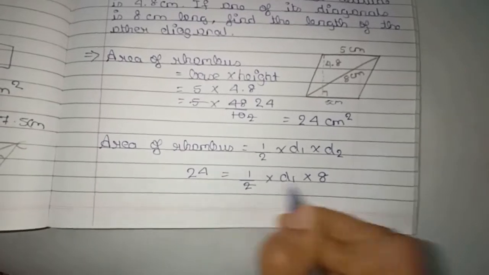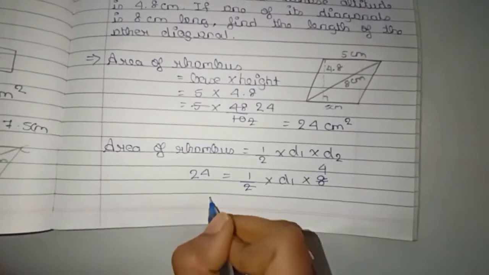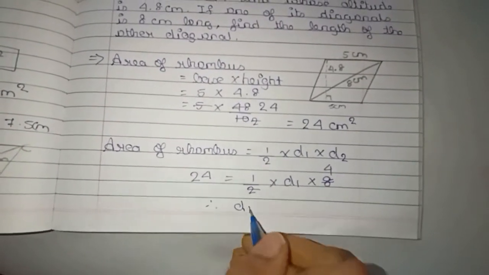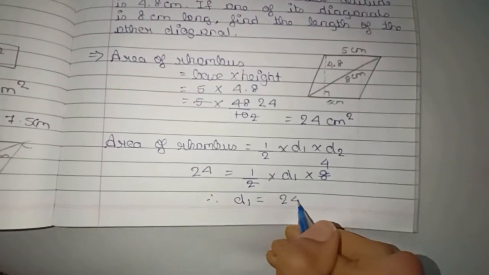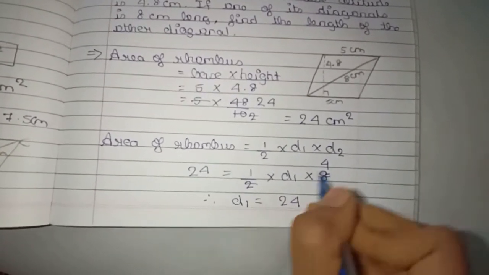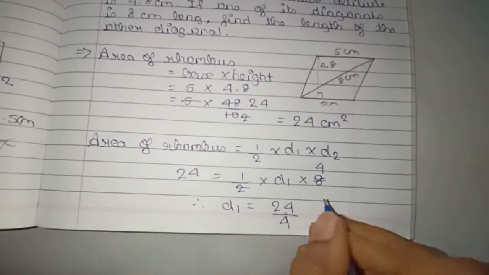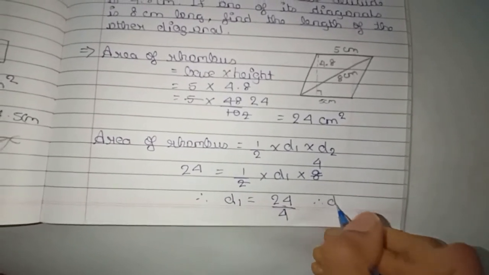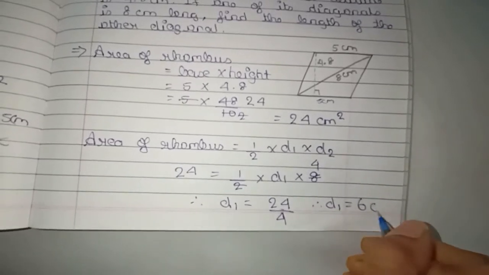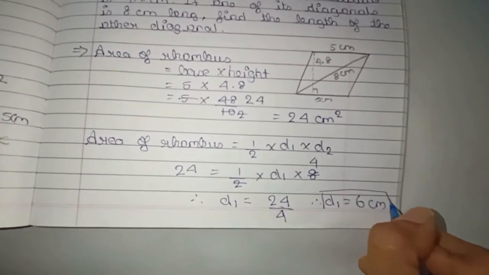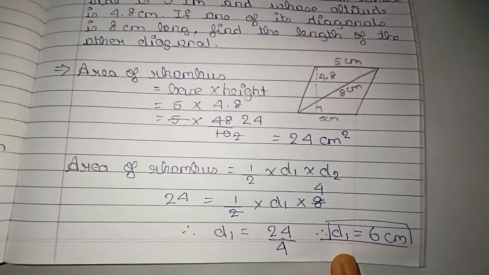So 2 4s are 8, therefore d1 will be equal to 24 divided by 4. Therefore d1 is equal to 6 centimeter. The length of the other diagonal is 6 centimeter.